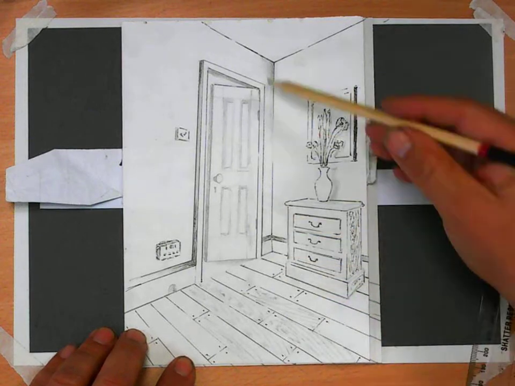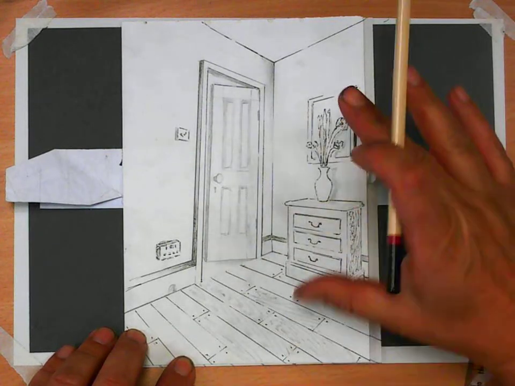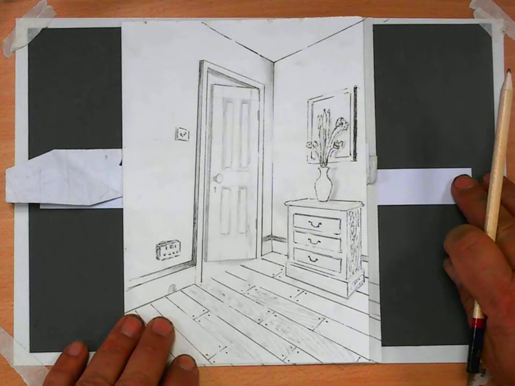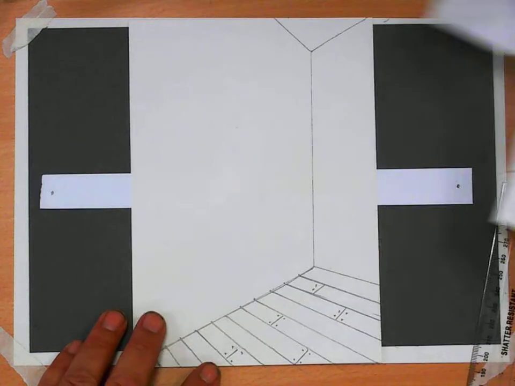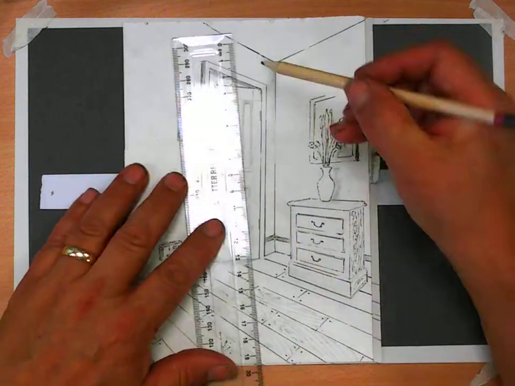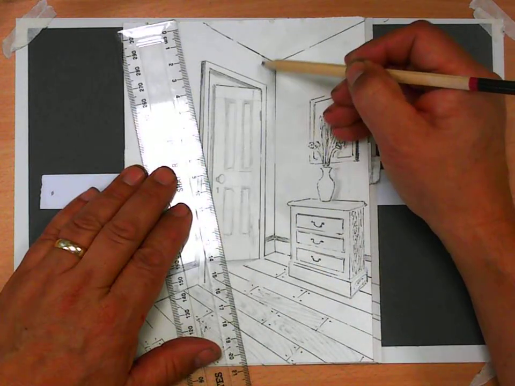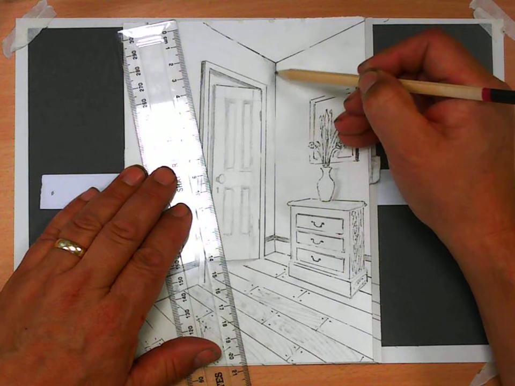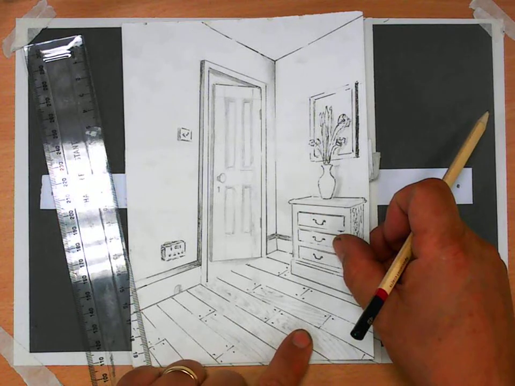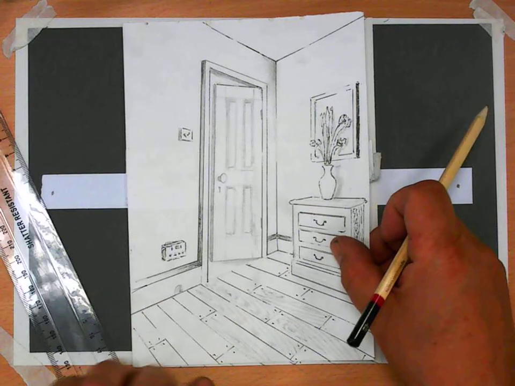All these lines, of course, go to one of the vanishing points. So everything on this wall goes to the opposite vanishing point. Everything on this wall goes to that vanishing point. So as you can see, I've managed to put a bit of shading in there to make it more atmospheric or naturalistic. Put some little patterns on the floorboard, some wood effect.